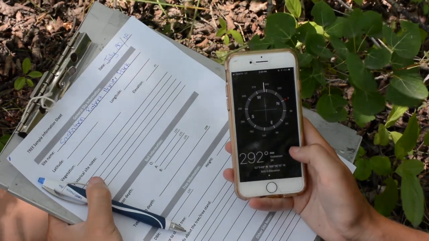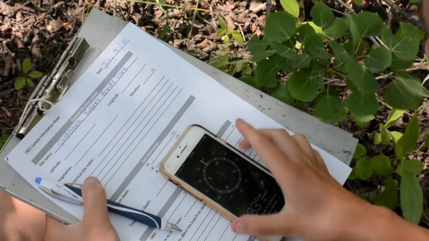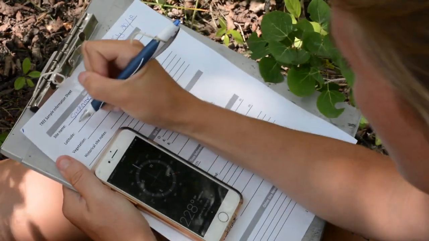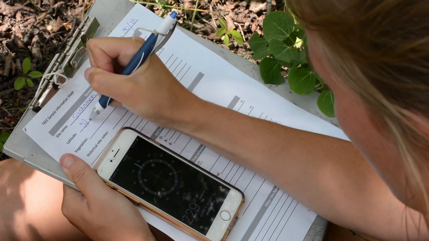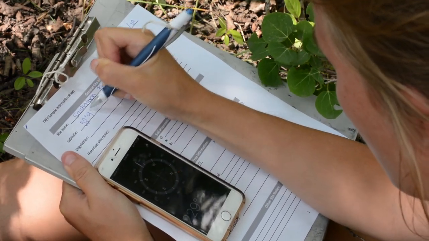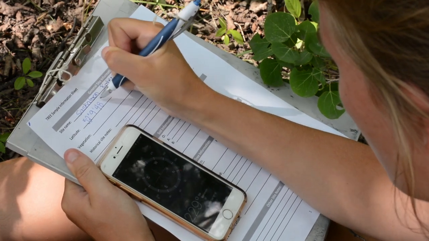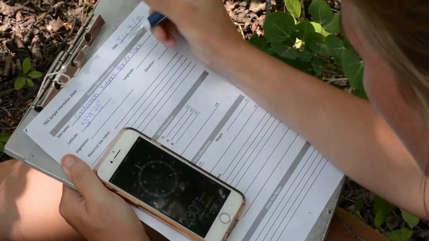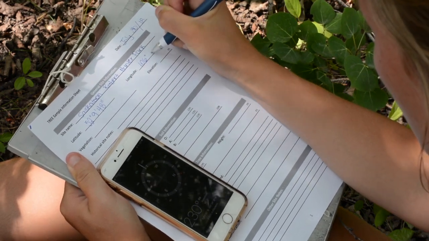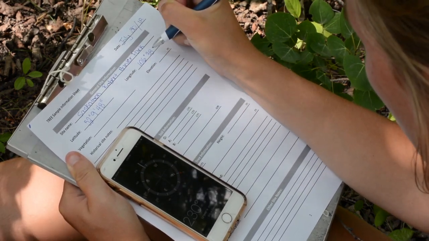The latitude is the first number with the N following it, and you will record it exactly as it is presented, with the degree sign, then minutes and seconds following. The second number is the longitude, and you will record it the exact same as it is shown on the screen.